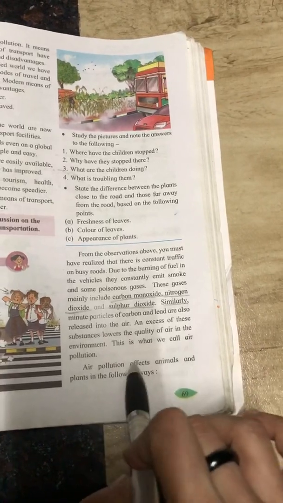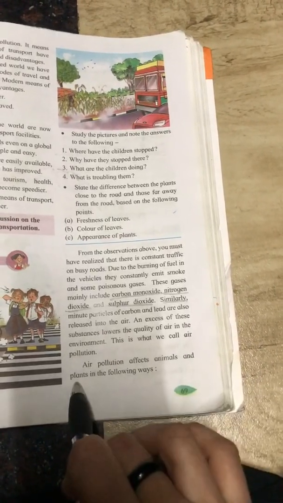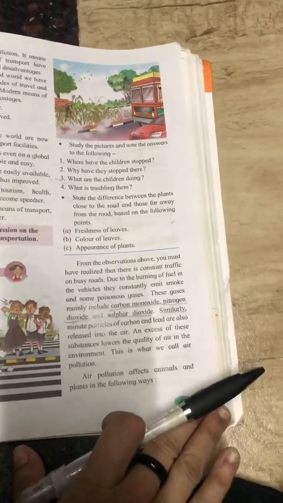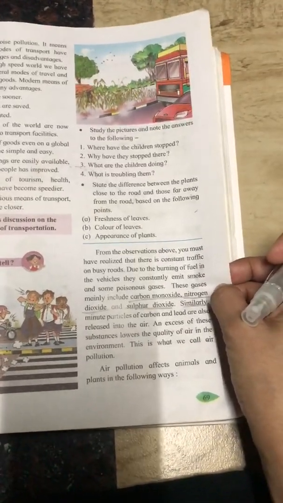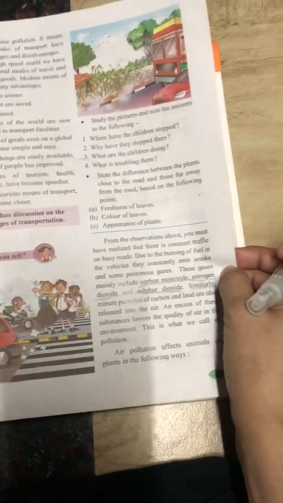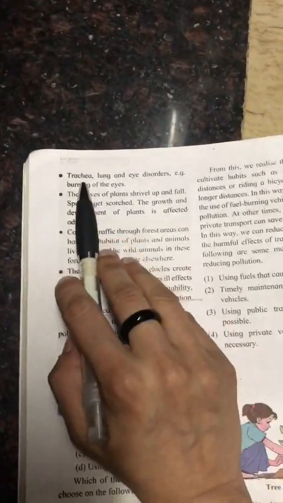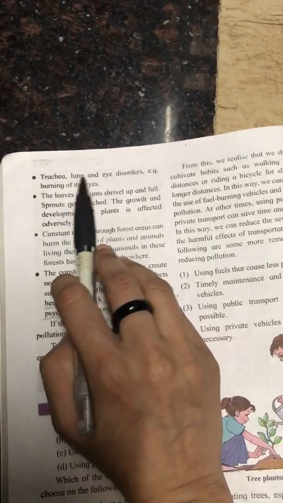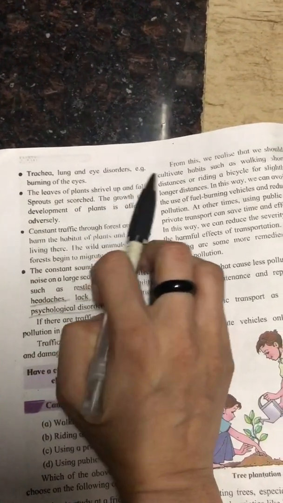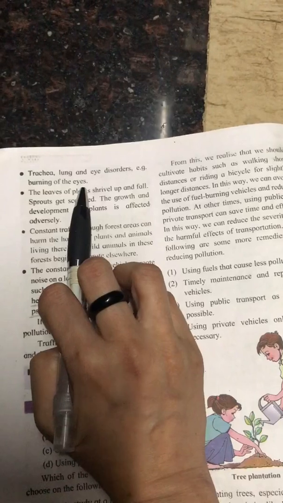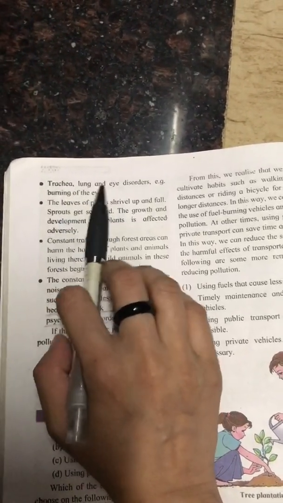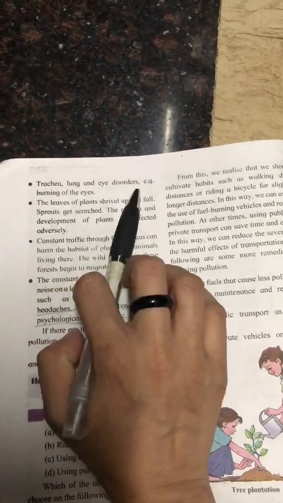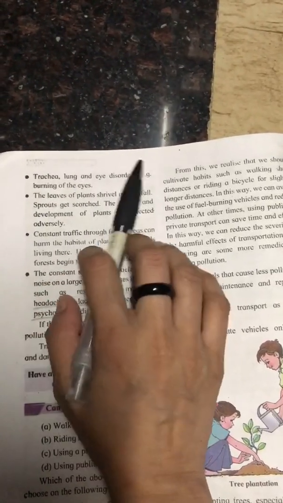Air pollution affects animals and plants in the following ways. This air pollution affects the animals as well as the human beings in the following ways. What are the following ways, students? Trachea, lung and eye disorders. Example, burning of the eyes. Okay, these are the diseases that human beings and animals go through.